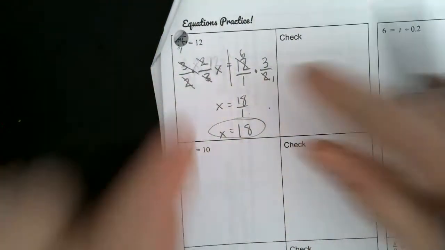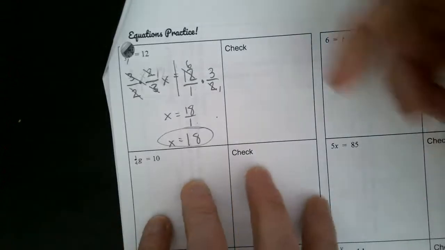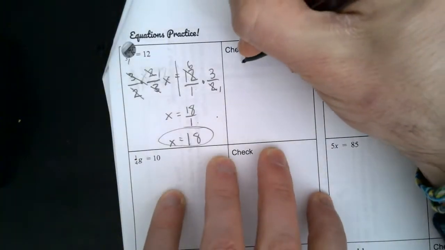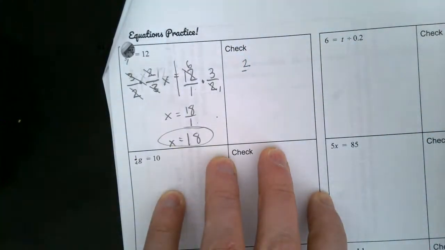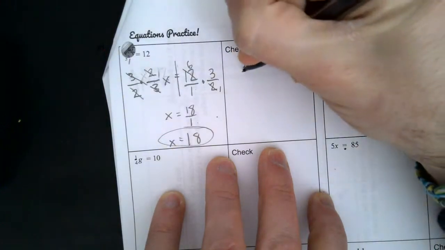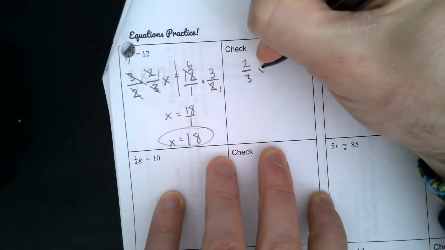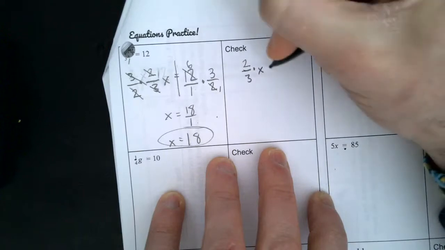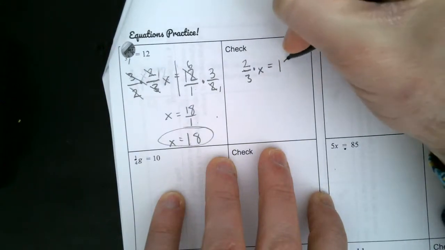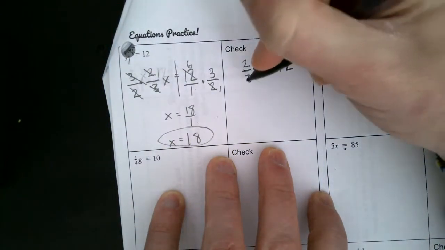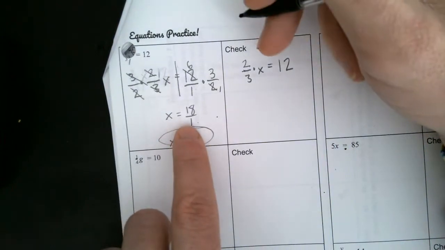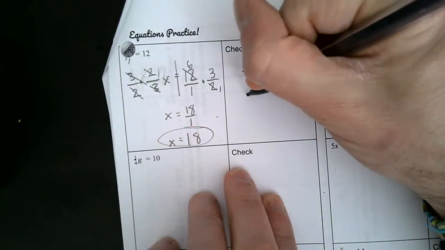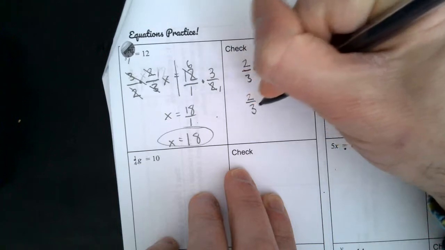The key thing is we're multiplying by the reciprocal. Let's check it out. So we have 2/3 x, or times x. If you want to put the dot in there, that's fine. Equals 12. So x was 18 over 1. I'm going to put the 18 over 1 in there because this is a fraction.